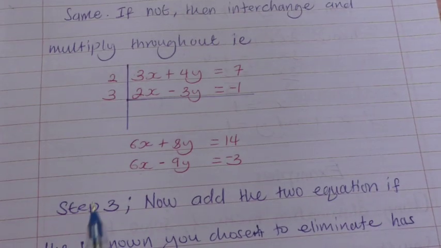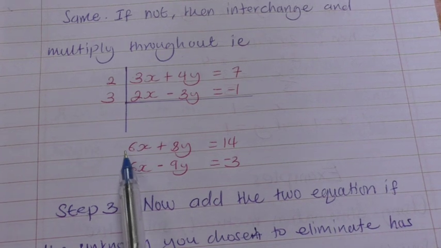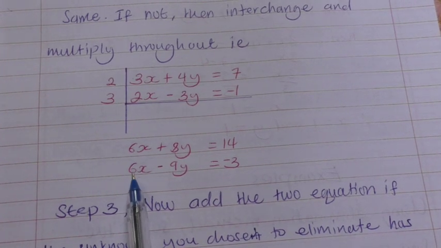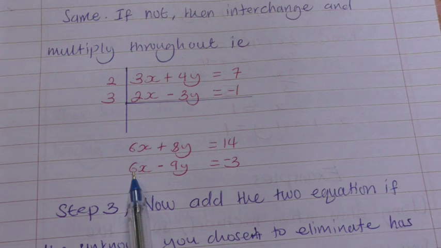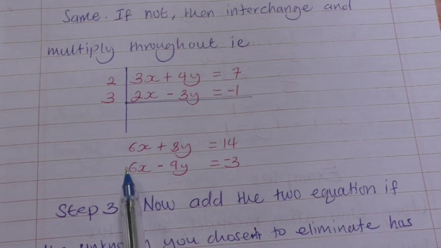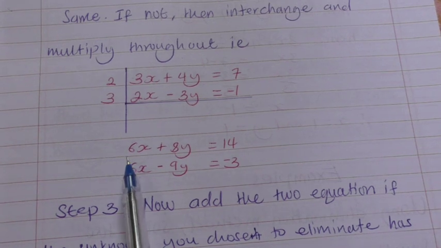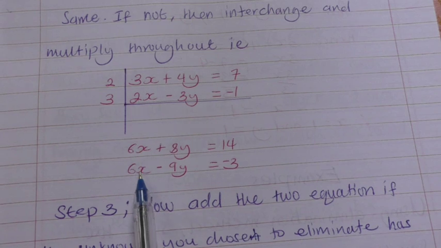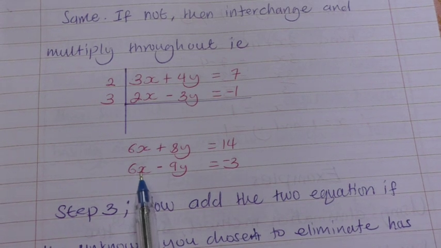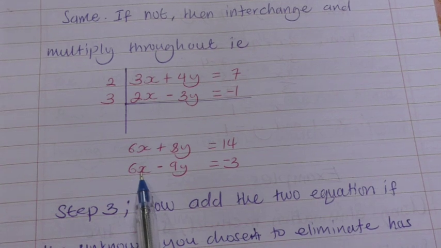So if you look at the unknown chosen, this one is positive, this one is positive, and therefore if they have the same signs, positive, positive, we shall subtract, whereby 6x minus 6x gives us a 0, and that's what we mean by elimination.